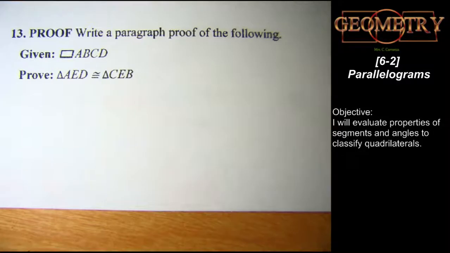All right, given, what are we given? It's a parallelogram. And it's named ABCD. That's all we're given. So there's 4 sides, because there's 4 points, and I might as well draw a picture so that I have something to look at.